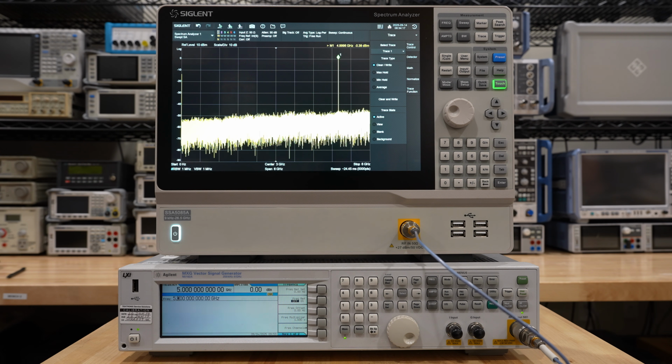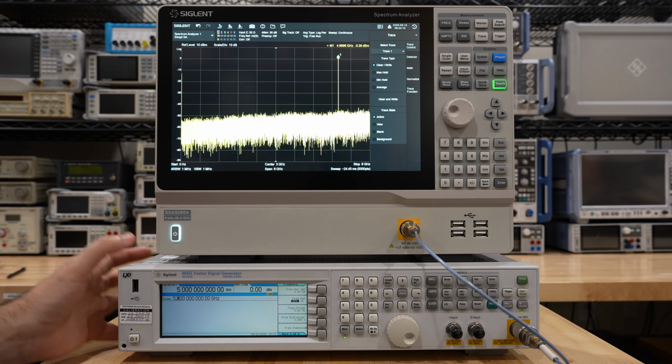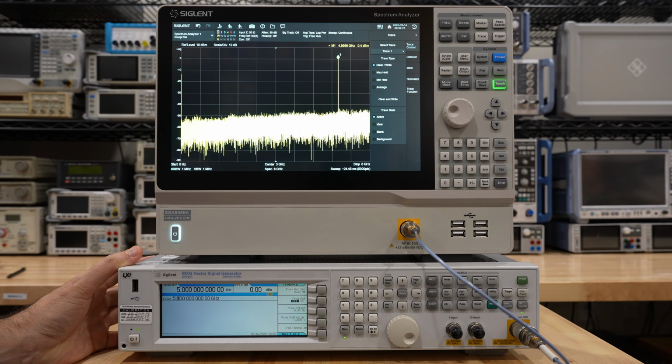In this episode, we're going to try another repair. What I have here at the bottom is an Agilent MXG vector signal generator. This is model N5182A, and it's a 6 GHz synthesizer with a built-in dual DAC, allowing you to apply any kind of arbitrary waveform directly to an IQ modulator on an RF carrier.